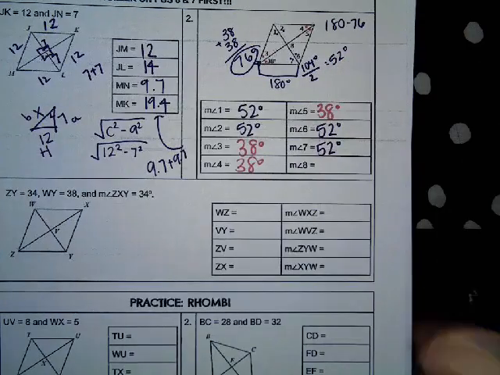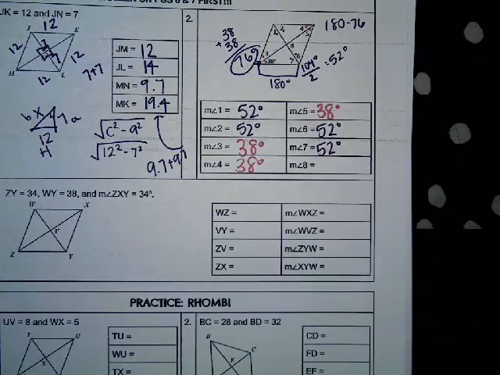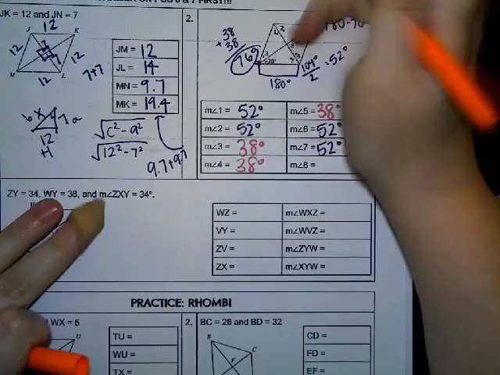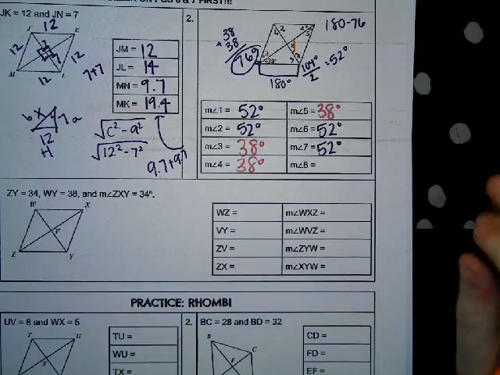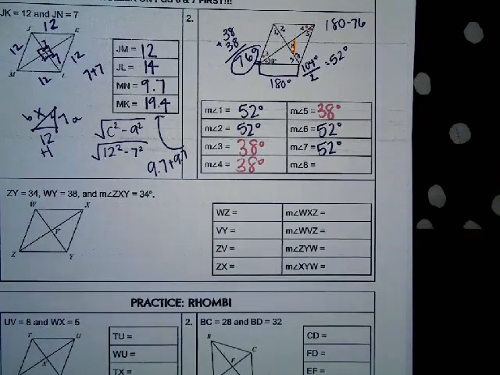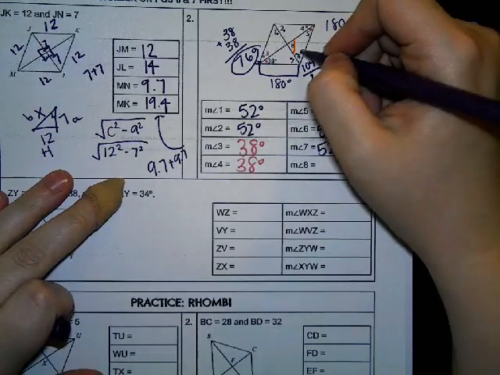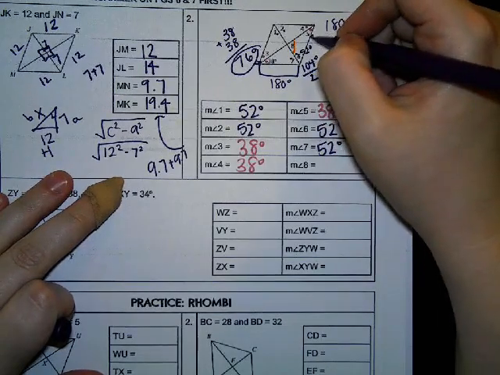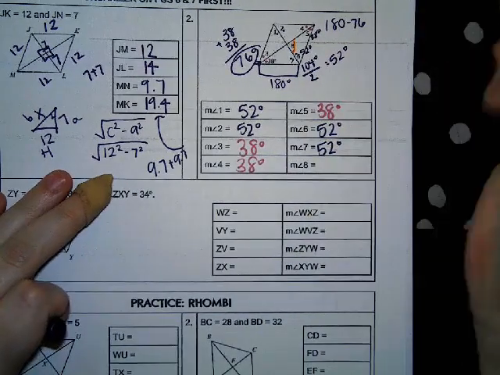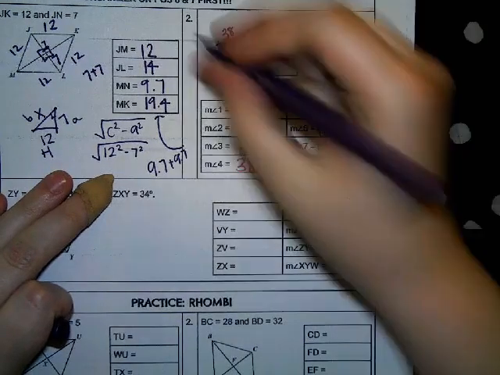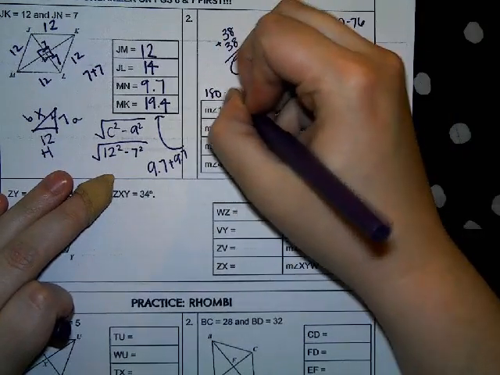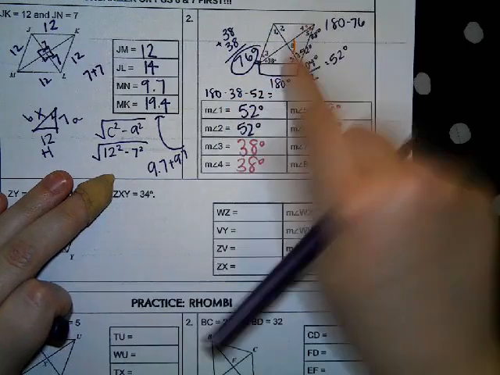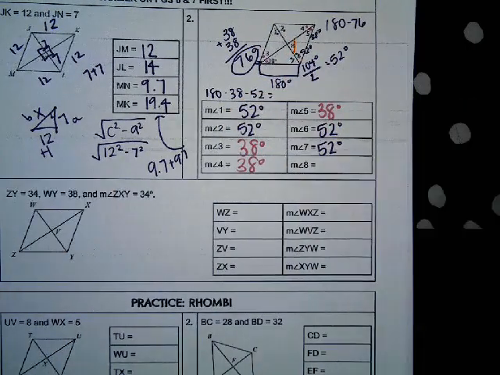Now I've got one last angle that is not accounted for. That's this one right here. That's 8. Now if I think back to when we did properties of triangles, a triangle is equal to 180 degrees. I now have both of the angles right here. 6 was 52. 5 was 38. So to figure out 8, I'm just going to subtract those two numbers from 180. So 180 minus 38 minus 52 leaves me with angle 8. If I were to put that in my calculator, that would give me 90.